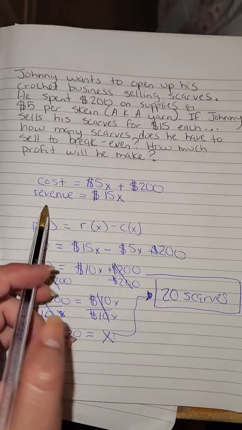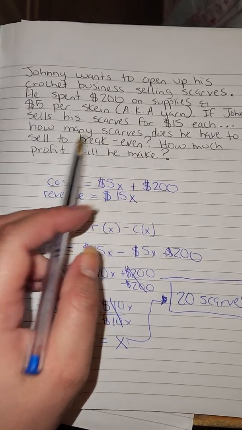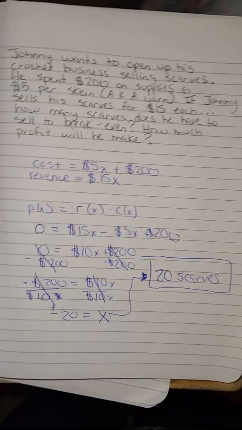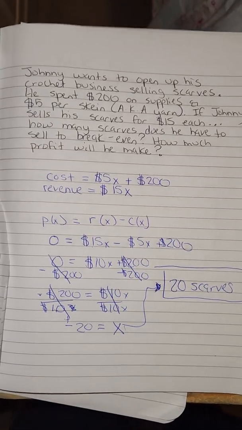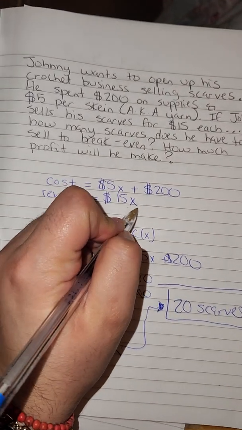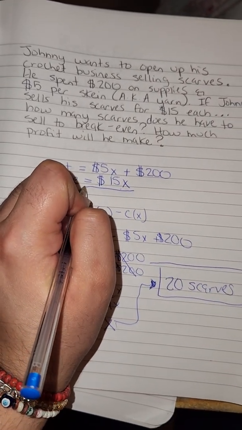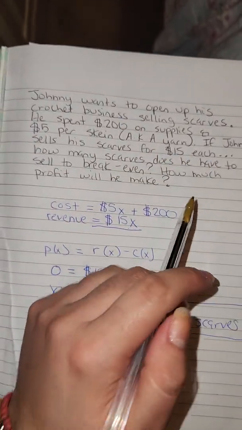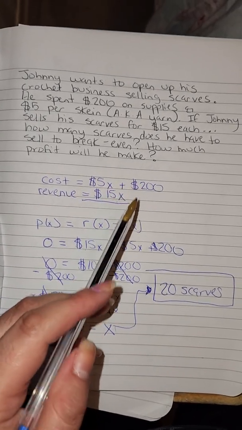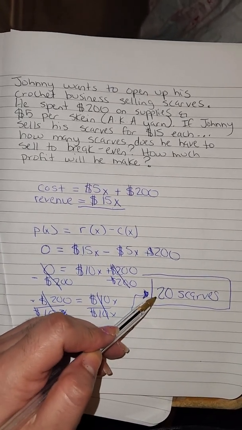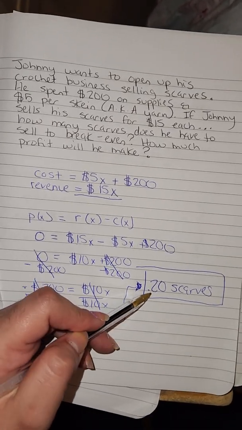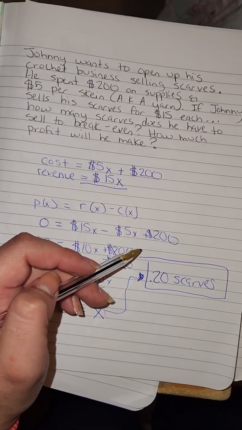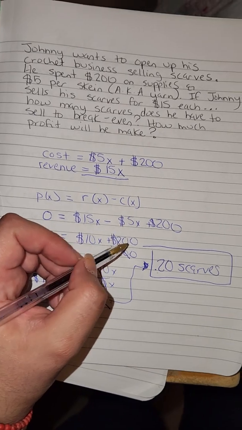Okay, so we solved the first problem, which is how many scarves he has to sell to break even, which is 20 scarves. Now let's see how much profit he will make. For that, we will be using the revenue equation right here. But it doesn't say how much profit he will make selling X amount of scarves. It just wants to know how much profit he will make. I'm guessing if he sells 20 scarves, we plug 20 into this equation, 15x. So 15 times 20 is 300. So the profit will be $300.